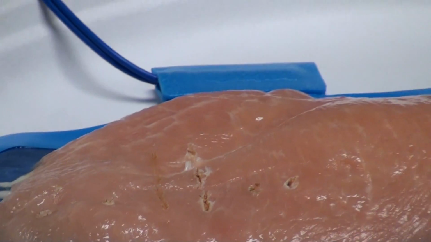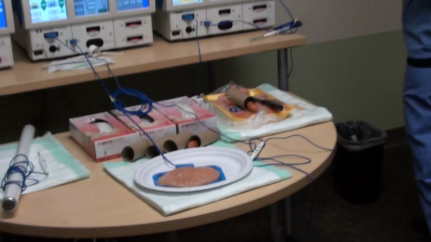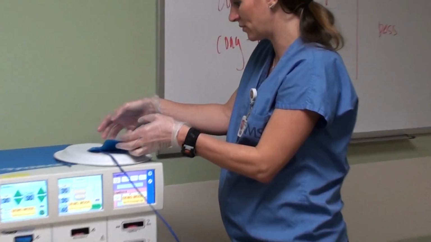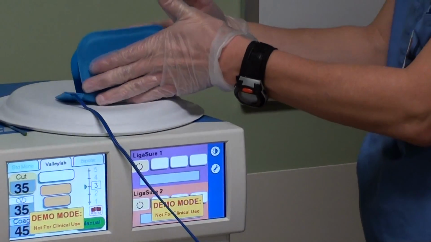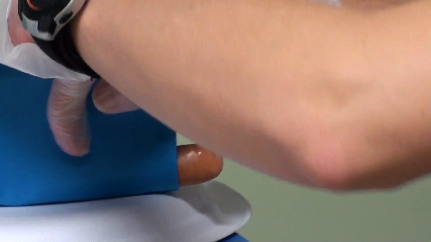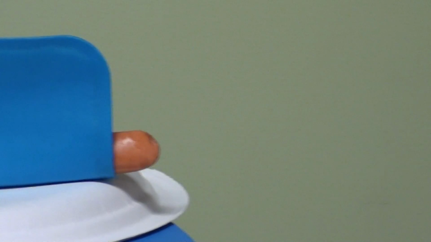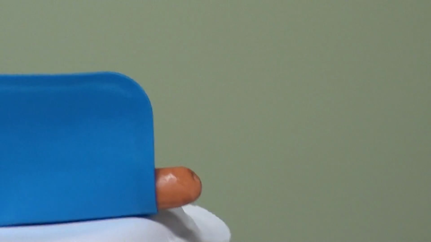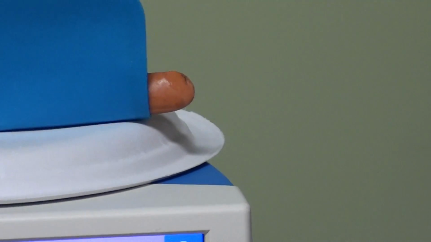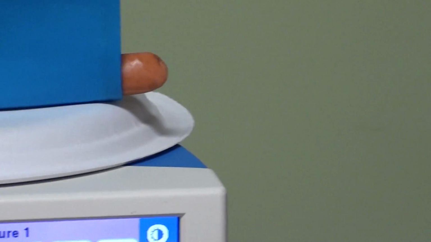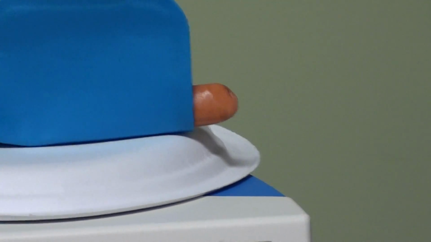The second station is a LEEP station, and again this will be used to demonstrate different tissue effects. Well, this is not ideal because I can't get the demo mode to work. So normally this hot dog would be inside a toilet paper roll, which would simulate the vaginal walls, and the hot dog simulating the cervix. But we can still appreciate the effects and the principles of electrosurgery here.